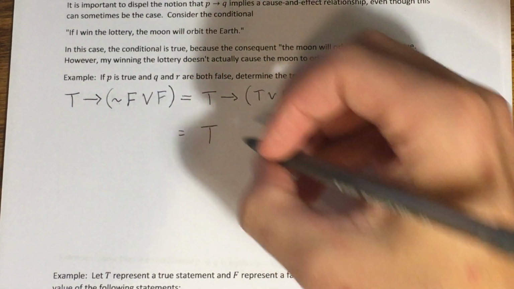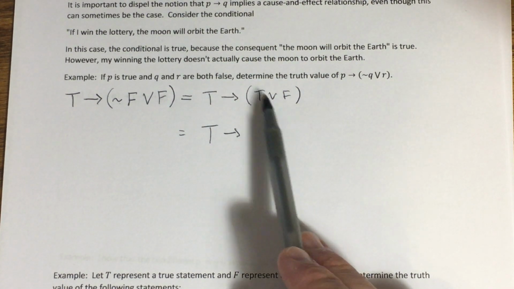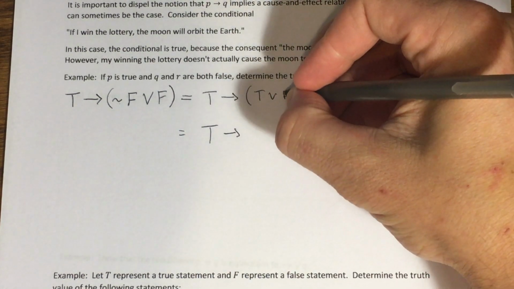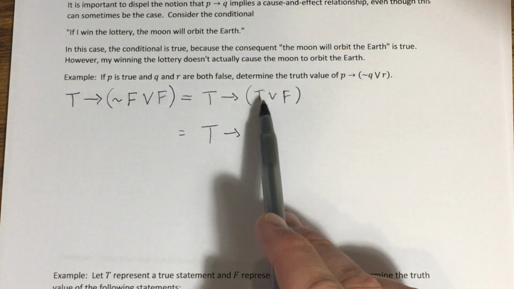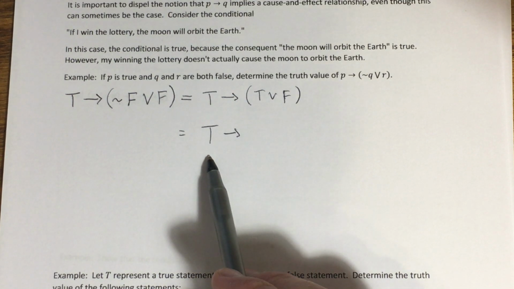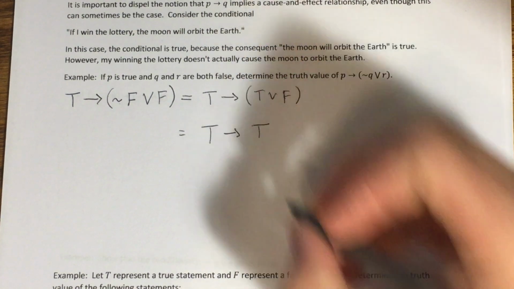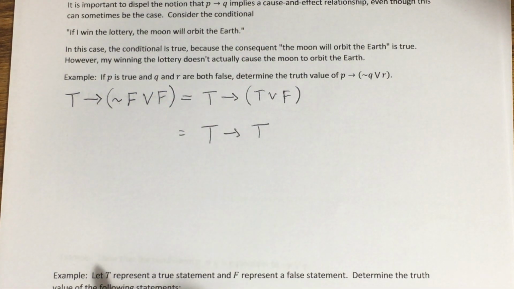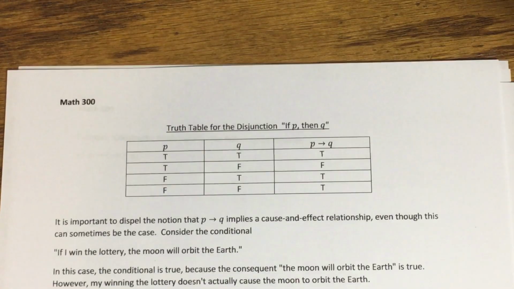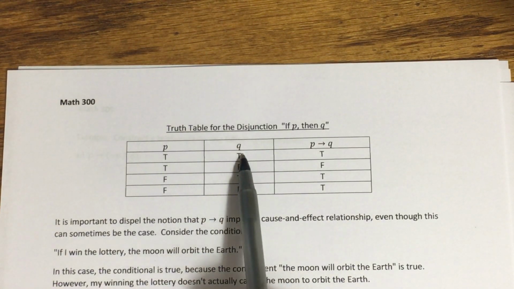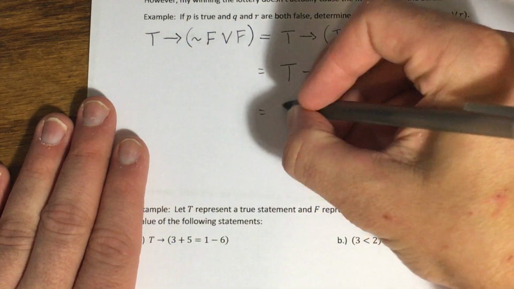Okay? Now, I want to evaluate this disjunction, true or false. Remember how to analyze these statements. These compound statements are true anytime at least one of their component statements is true. Notice that that's the case. So this disjunction is going to be true. Now, true implies true. Is that a true compound statement? Is that a true conditional? Up here in our truth table, true implies true is a true conditional. So this gives me a truth value of true.